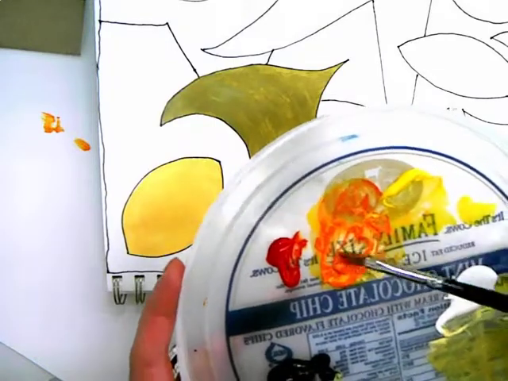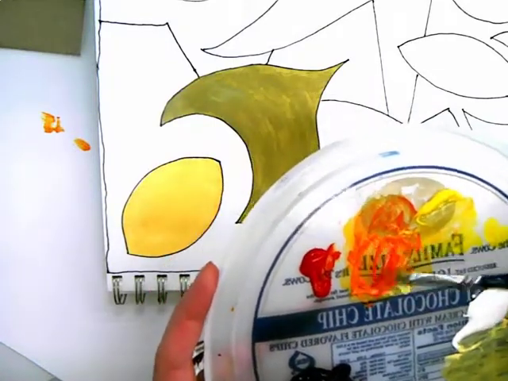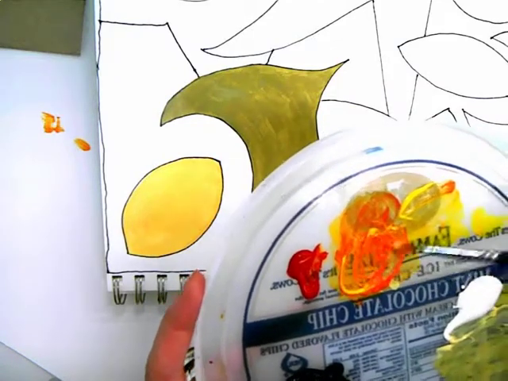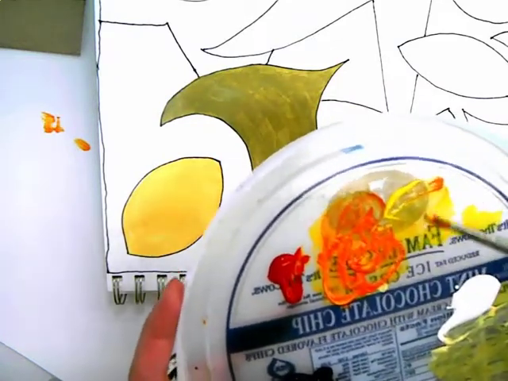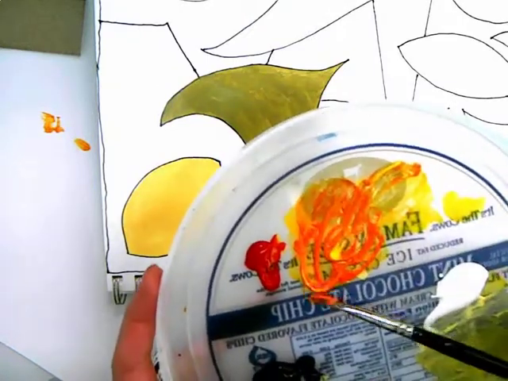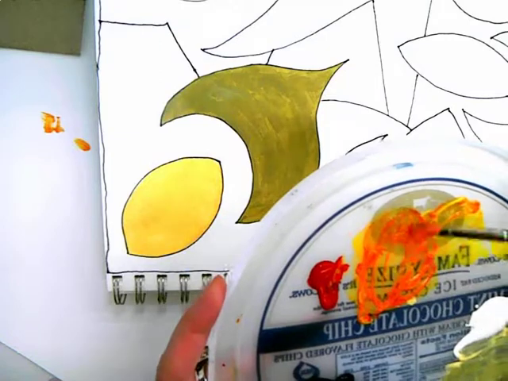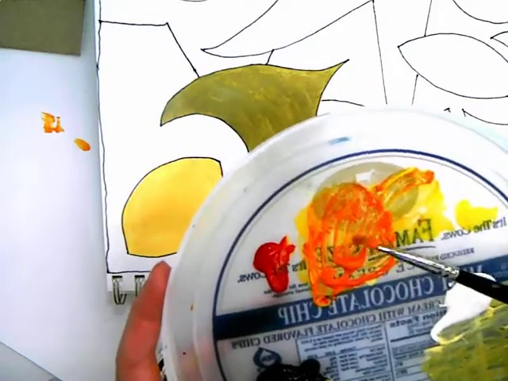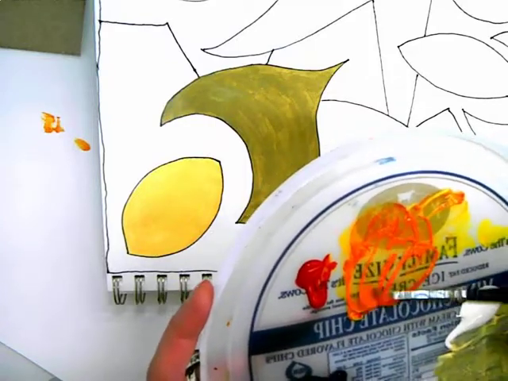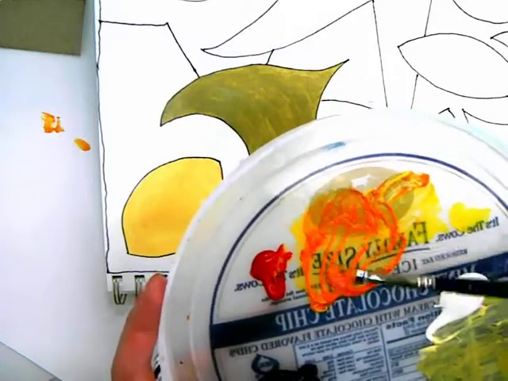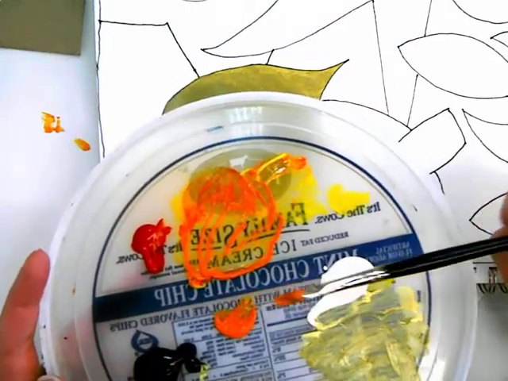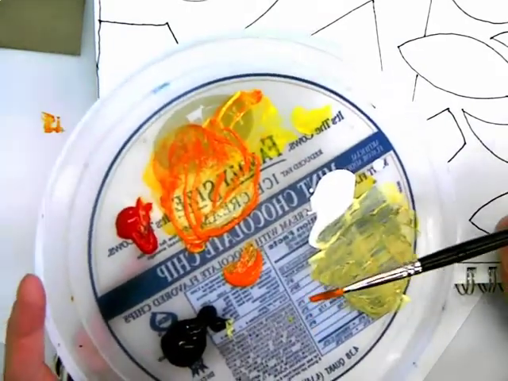Increase the amount of yellow-orange that I have. I'm actually winding up using all of my yellow. Mix this well. And I'm going to pull this over here, turn it around, and now I want my shade.